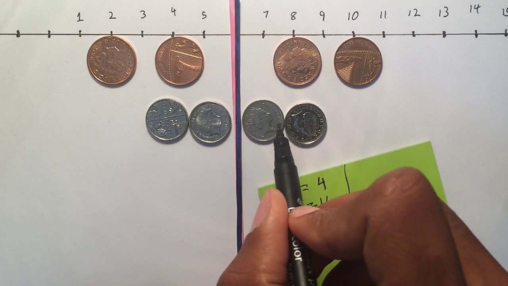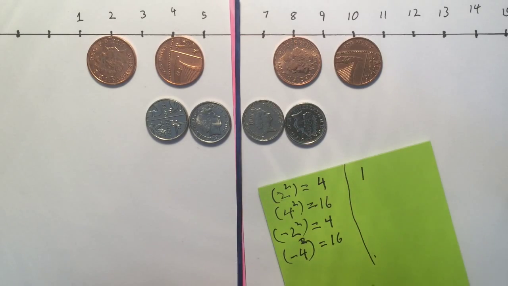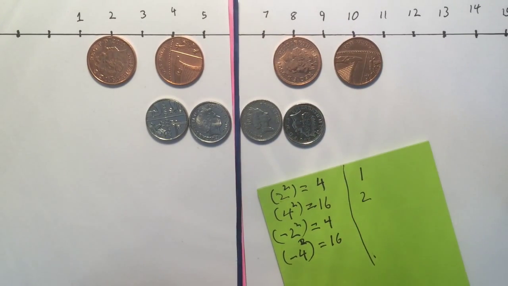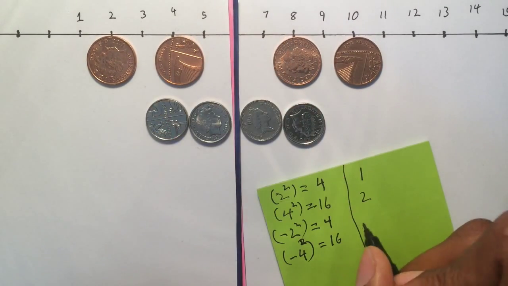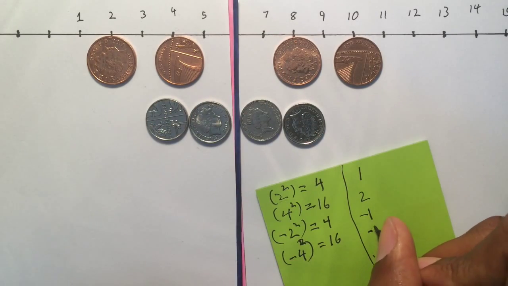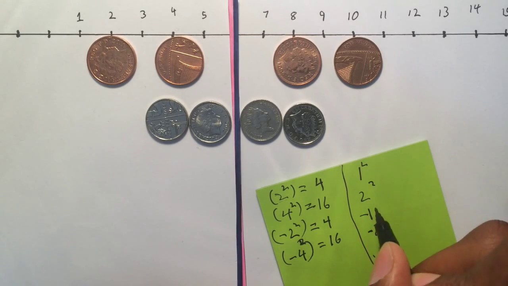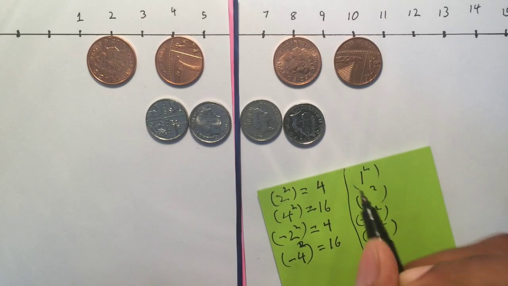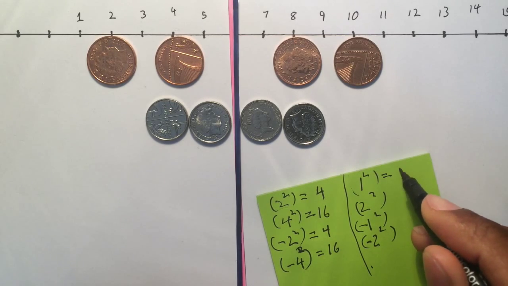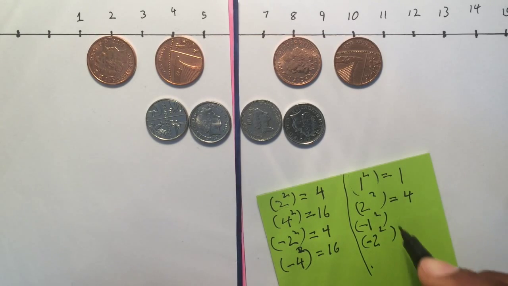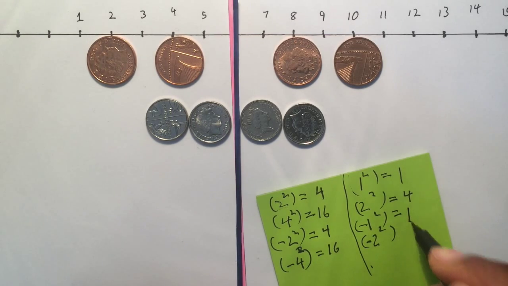Silver, that's 6 to 7, that's 1. 6 to 8, that's 2. 6 to 5, negative 1. And 6 to 4, negative 2. Square all of these. 1 squared is 1. 2 squared is 4. Negative 1 squared is also 1, and negative 2 squared is also 4.